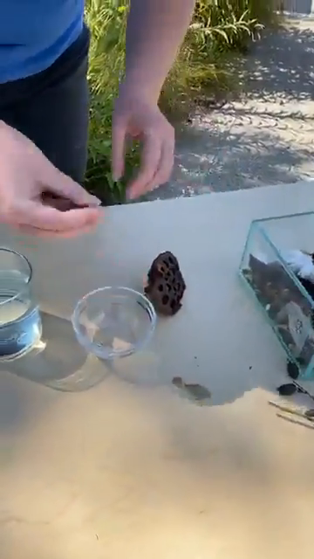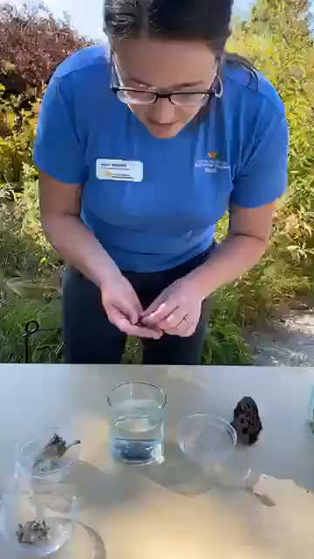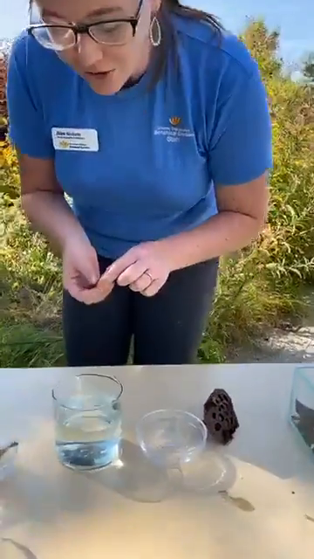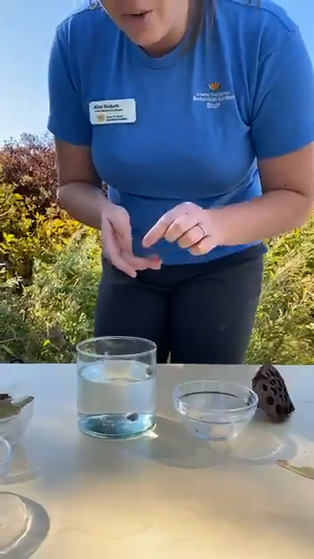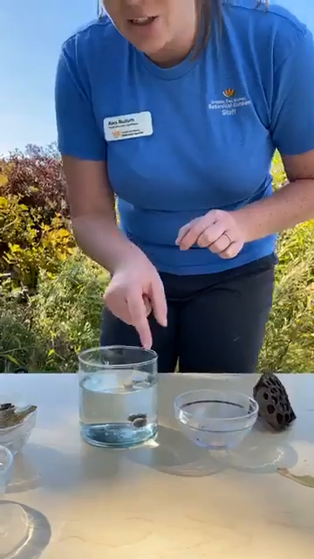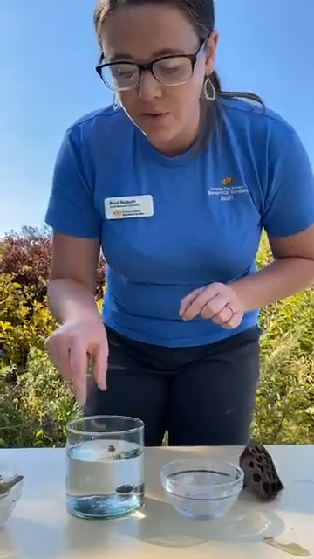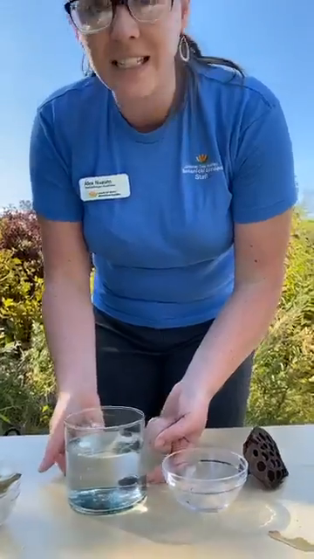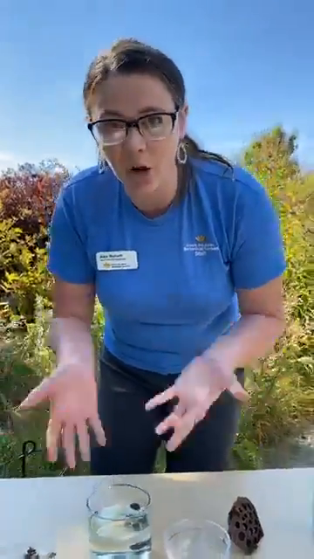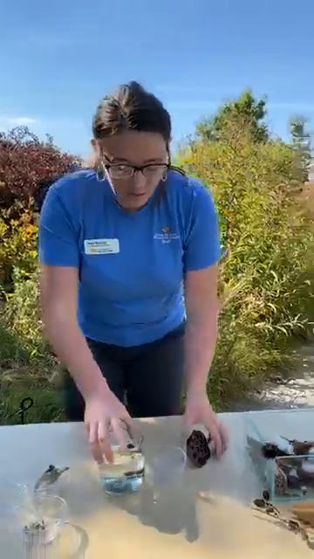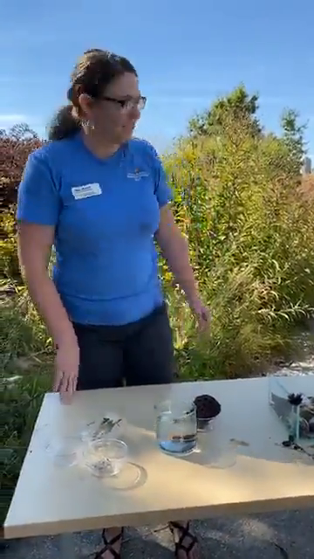Here we have some seeds in a little container of water. Let's see if these float, and they do. That one is sinking. That one's sinking. So this one could float along the pond or the river, and then eventually they sink to the bottom, and then they grow a new plant wherever they are. So some of them float and then sink later to be germinated into a new plant.